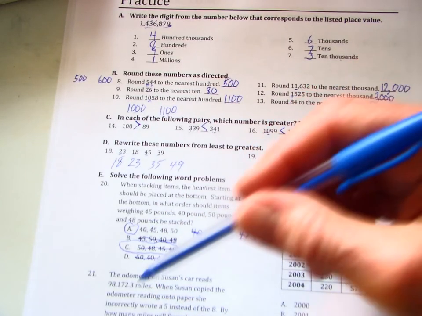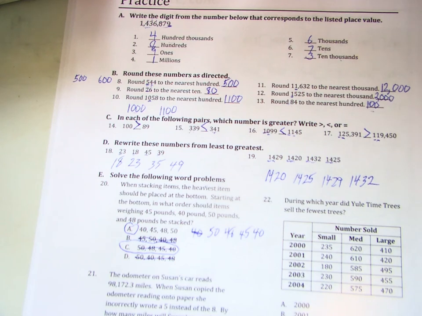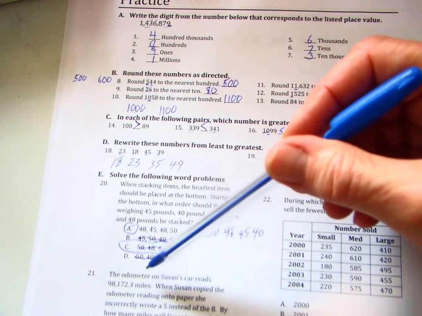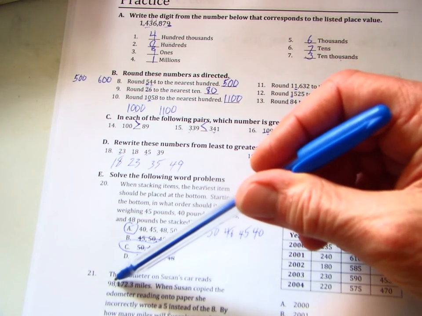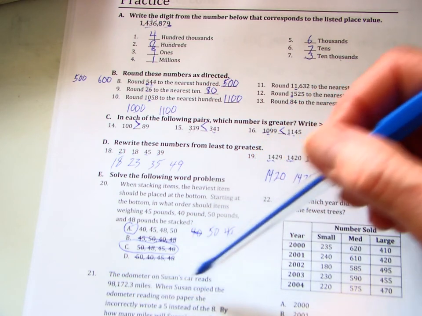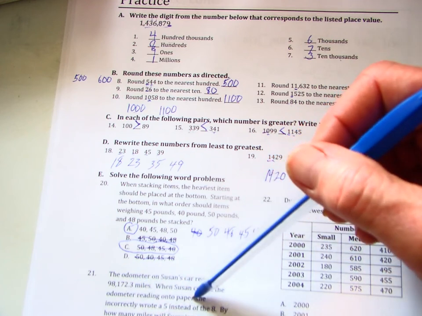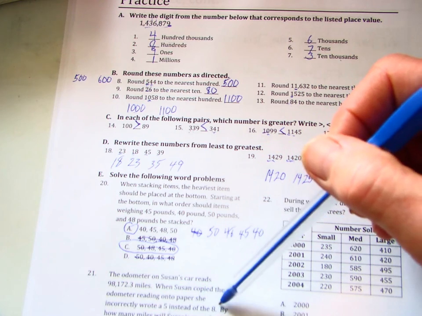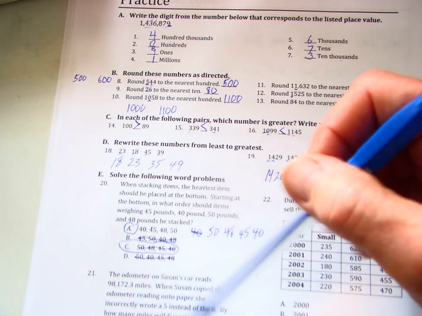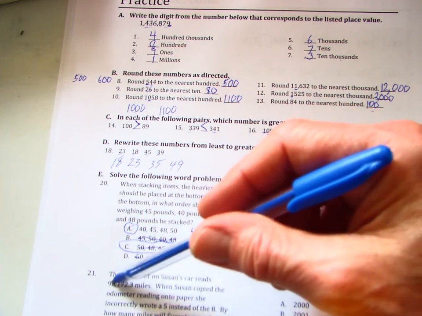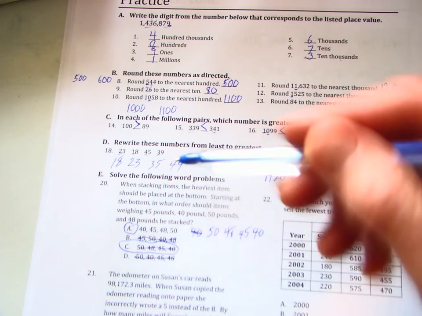Okay, try number 21 on your own. Make sure you pause it and do it first on your own. Okay, now I'm going to look at it. The odometer on Susan's car reads 98,172.3 miles. When Susan copied the odometer reading onto paper, she incorrectly wrote 5 instead of 8. By how many miles will Susan's recorded number be off because of the error? She wrote 5 instead of 8. So where is the 8? Here. So she wrote a 5 there.